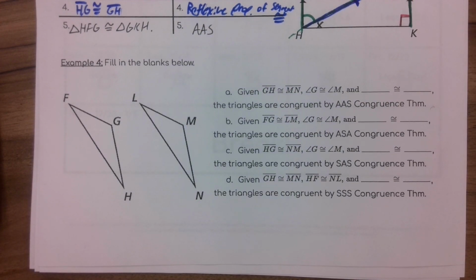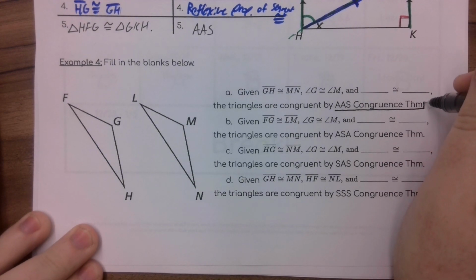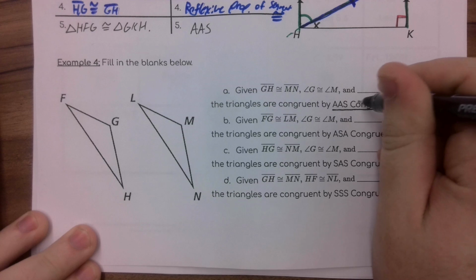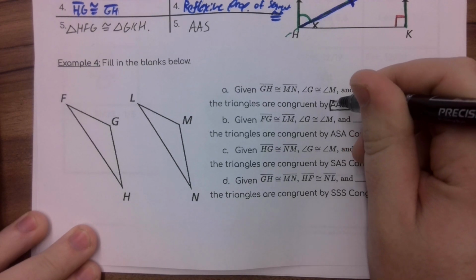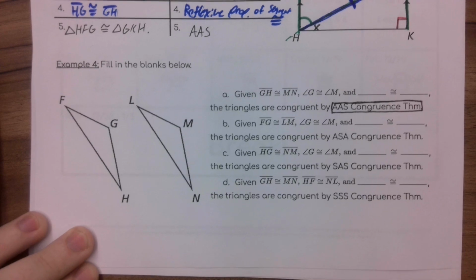For our last example, example 4 is all about filling in the blanks. I'm going to give you a couple pieces of information, and I'm going to tell you what theorem we need to use. You have to figure out what missing piece of information we would need to use this theorem. I'll show you the first one, and I want you to pause the video and see if you can do the rest.